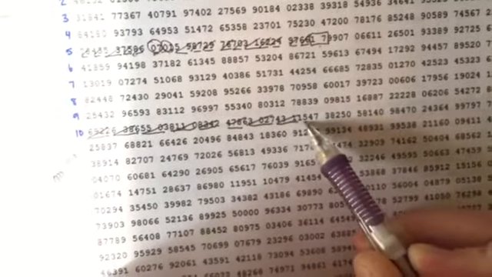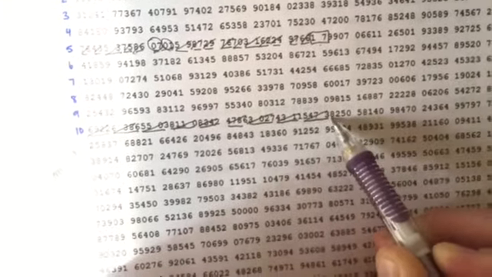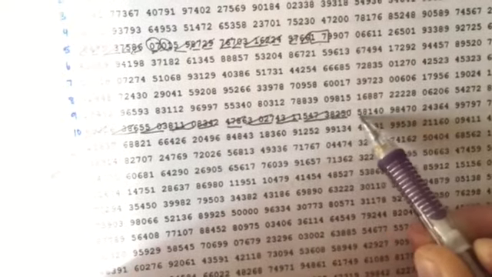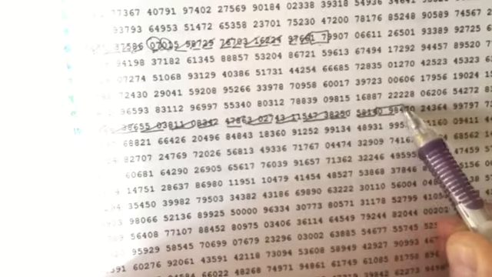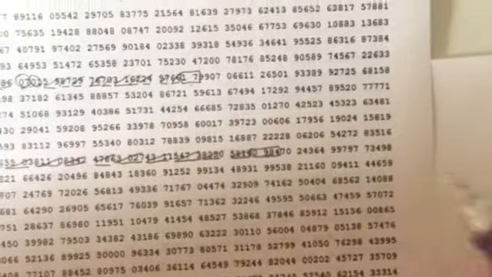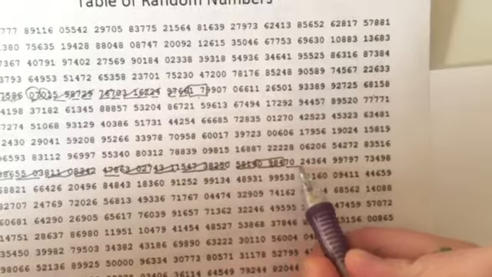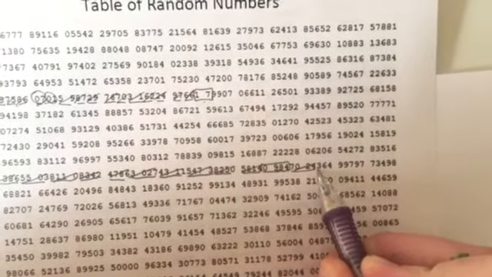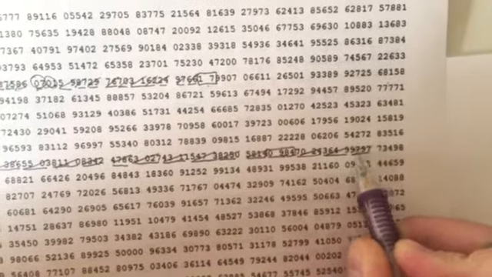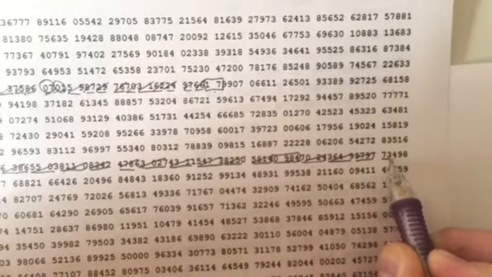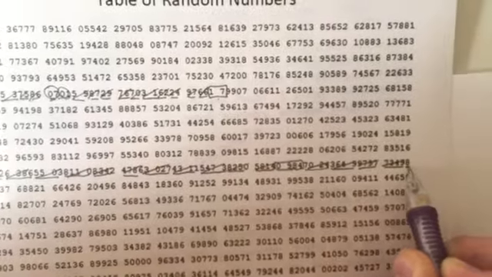4311, 5473, 8250, 5814. Here we go. 0984. All right, so 984 is our first plot. So let's see what we have next. 7024, nope. 3649, nope. 9797, definitely not. 7349. Notice we end up with 1 number.